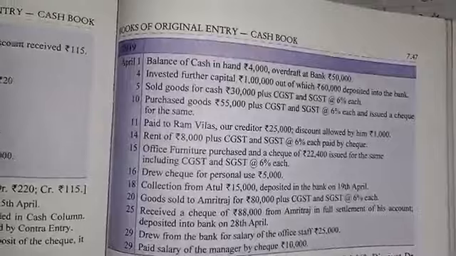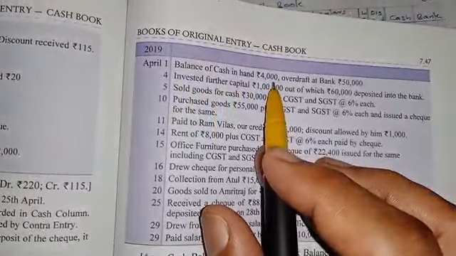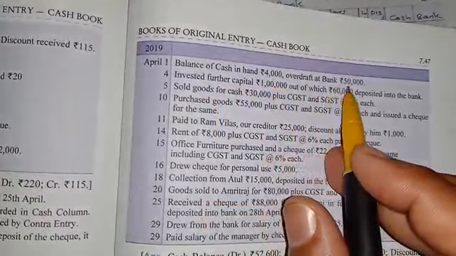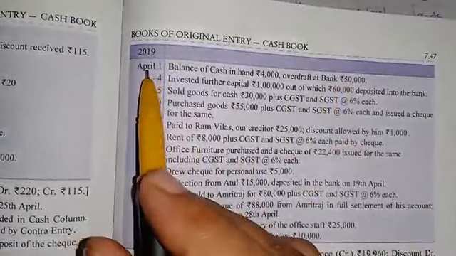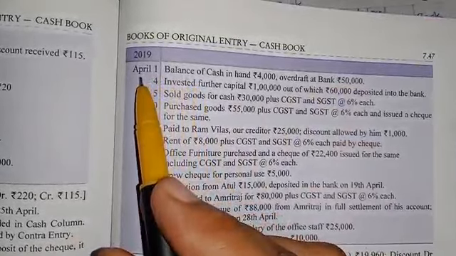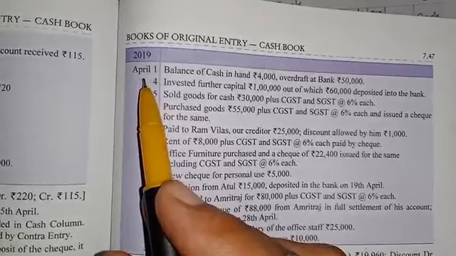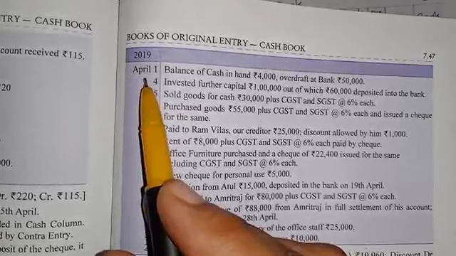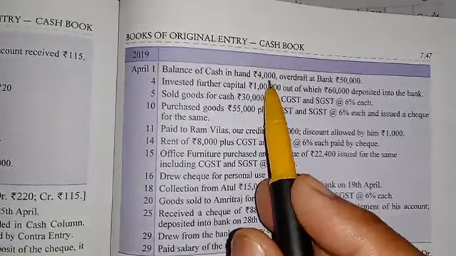Then the first transaction only I am showing you from the question. This question is with you. You can see that one. Balance of cash in hand 4,000. Overdraft at bank 50,000. And the date is April 1. The meaning of this balance is, it is April. What is the previous month? March. So when they prepared the cash book in March, this was the balance they got at the end.